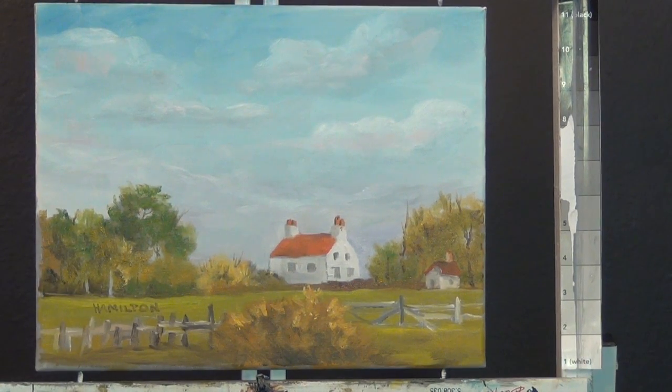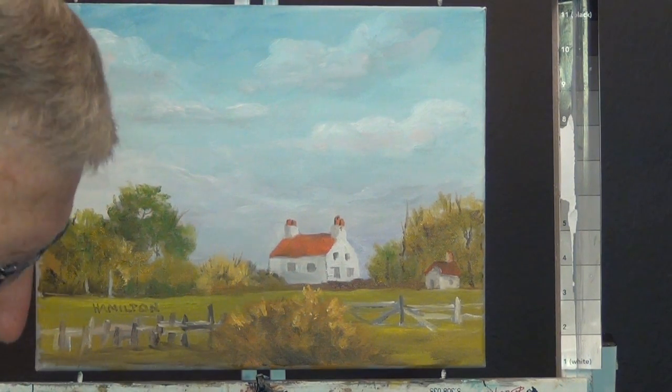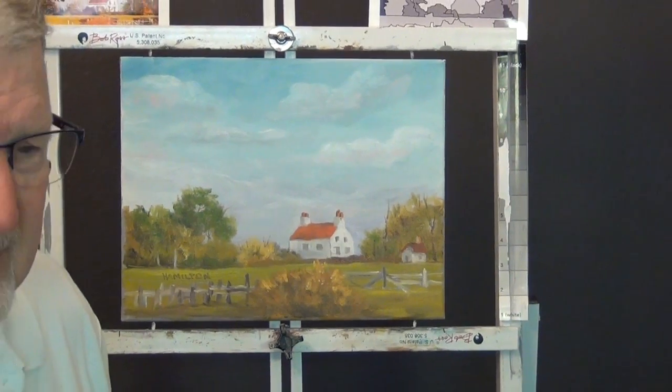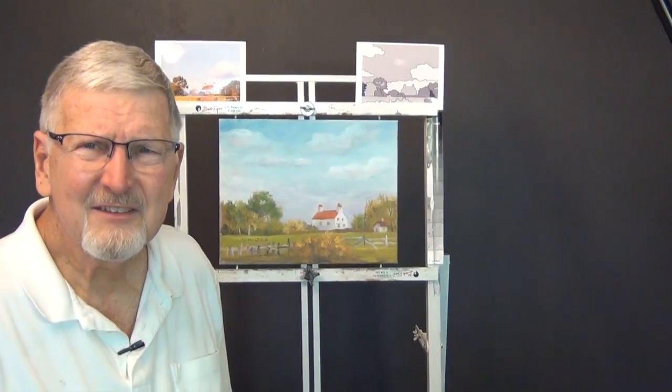Okay, my friends, I really want to thank you for tuning in. Remember, this is Swanwick, UK. The photo was taken near Swanwick, UK by Diane Hewitt from Photos for Artists, and Photos for Artists is on Facebook, so if you're looking for photos, go out there and pick some up.